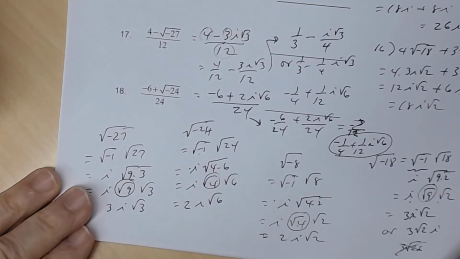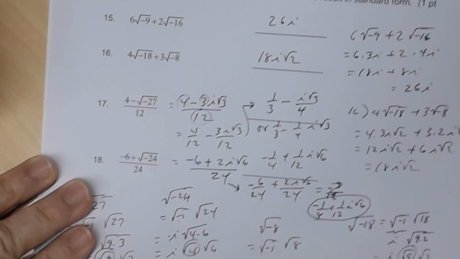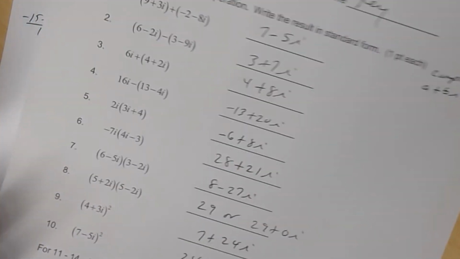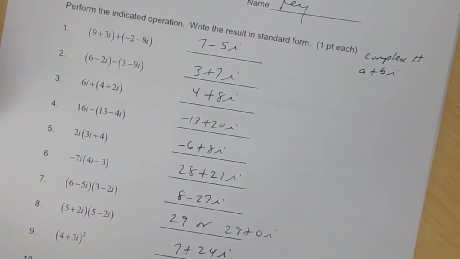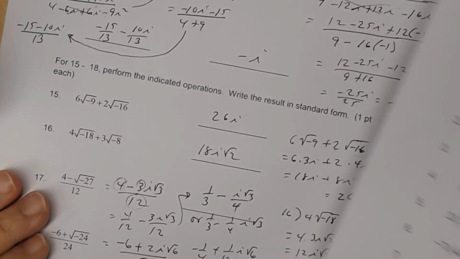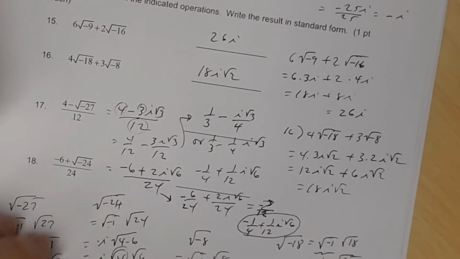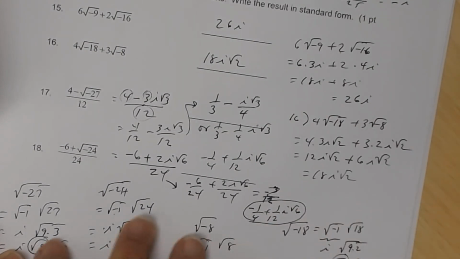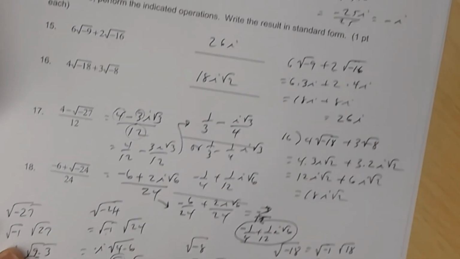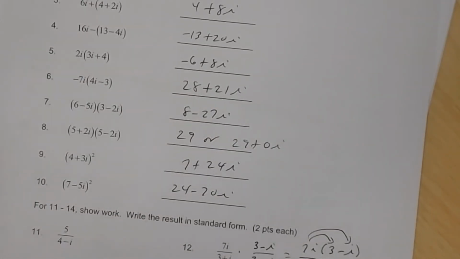Okay? Alright, so that takes care of the key to this worksheet. It's pretty involved, a lot of problems here, and it just became a little bit messier around this area. Alright, so that takes care of this worksheet.